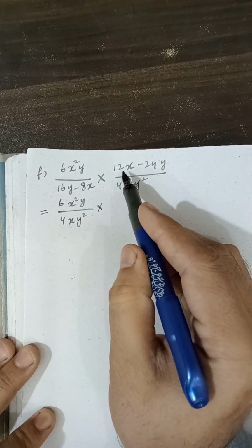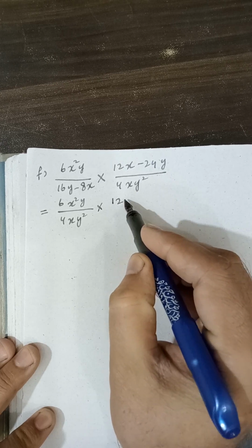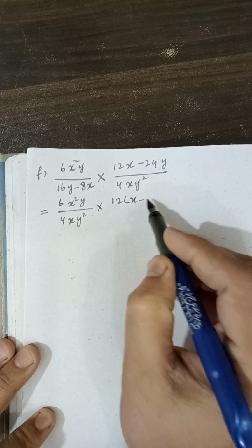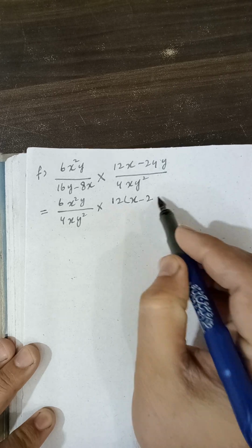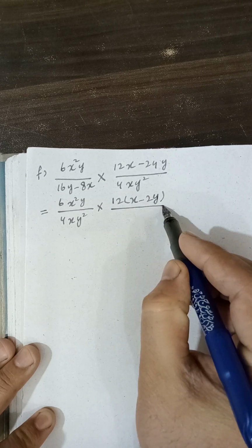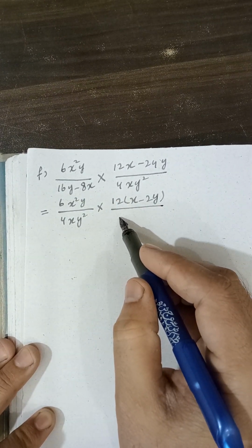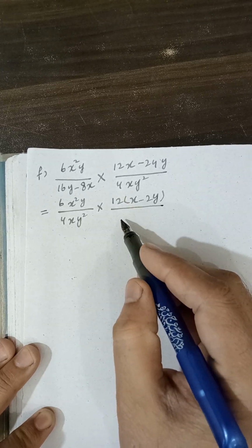And then take 12 as common from this term. It will become 12 into x minus 2y inside the bracket, and this term will be written here, and take 8 as common from here.